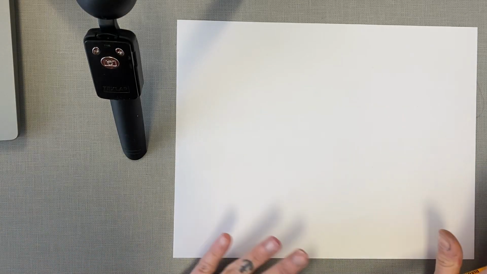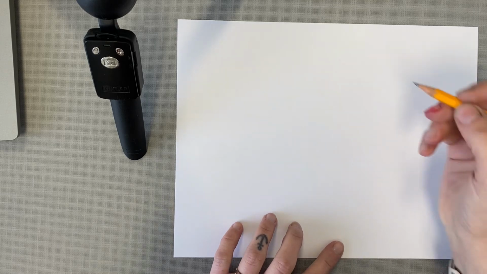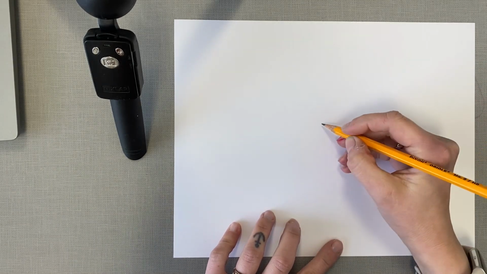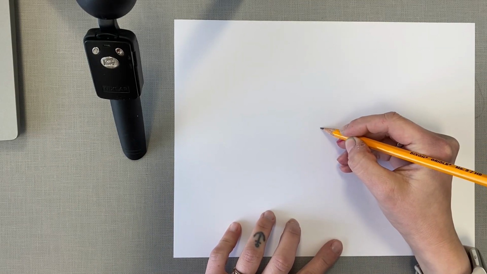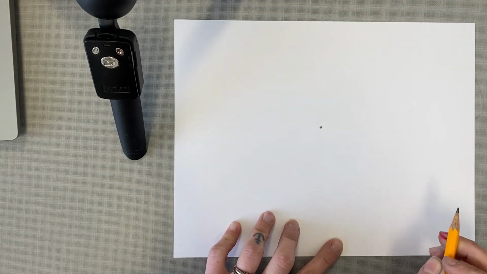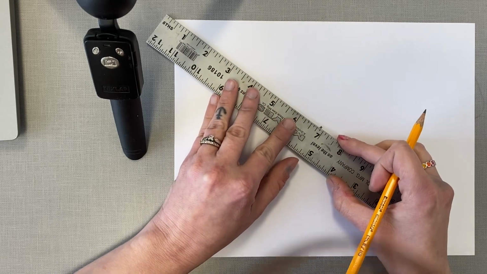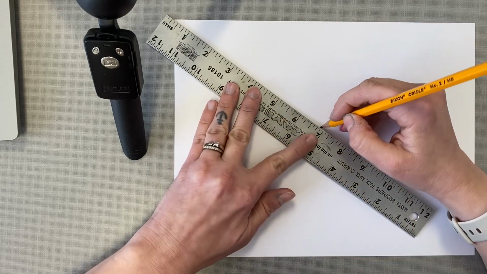All right, guys, we're going to start drawing our 1-point perspective Van Gogh bedroom. We're going to start by taking our pencil and putting a vanishing point roughly in the middle of our paper. There we go, a nice big dot. You're going to take your ruler and you're going to line your corners.